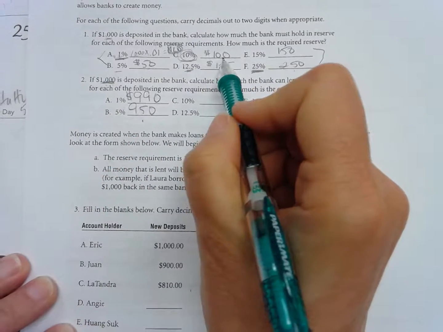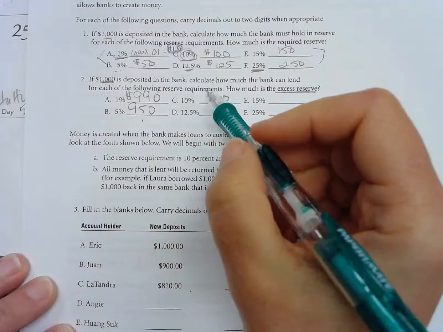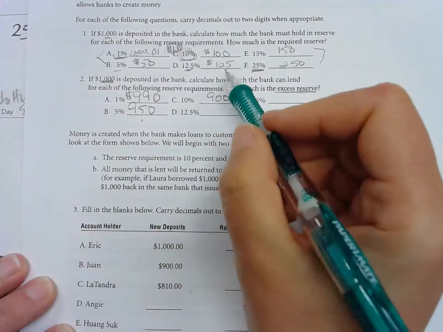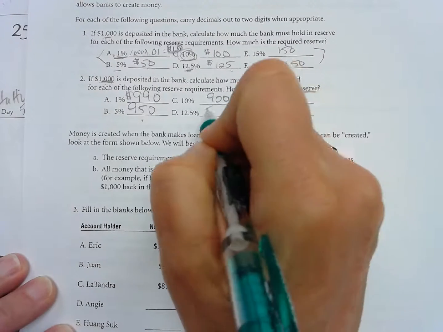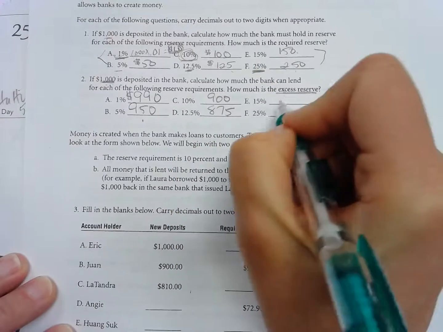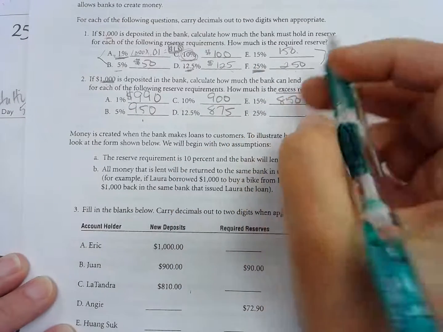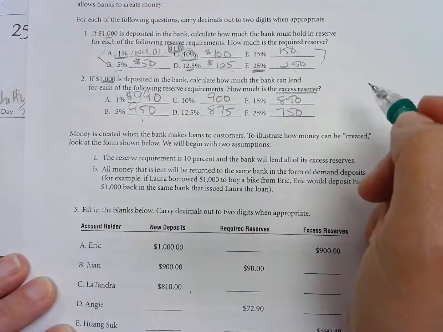1,000, we have to keep 100 of that in the bank. I have 900 left to loan out in excess reserves. If I have to keep 125 in the bank, my excess reserves is 875. If I have to keep 150 of the 1,000, 850 is my excess reserves. 250, I have $750 as my excess reserves.